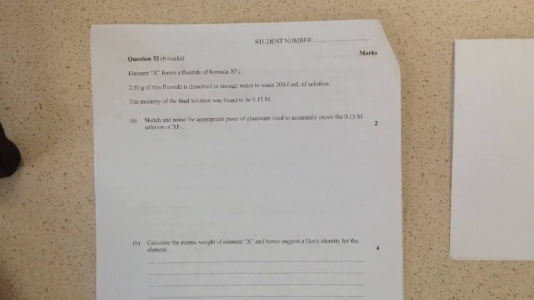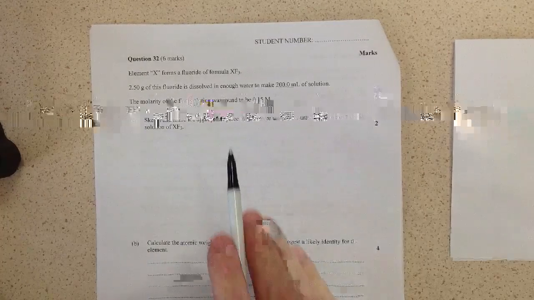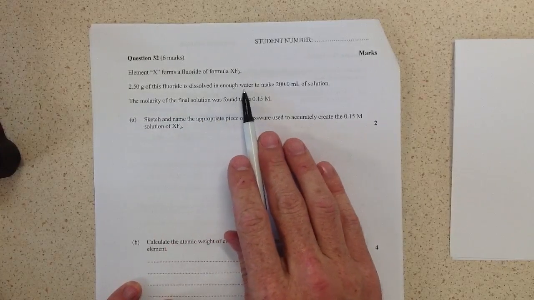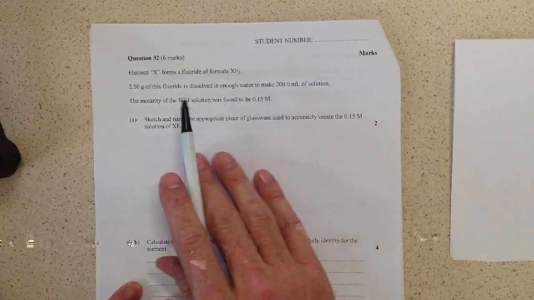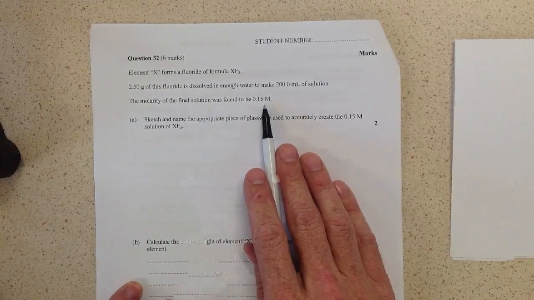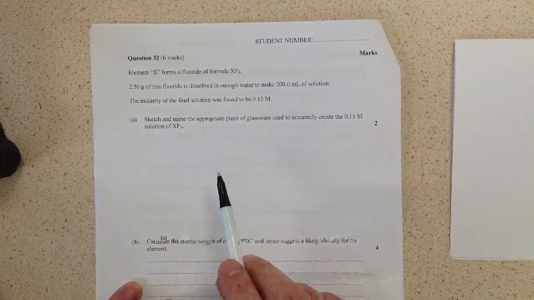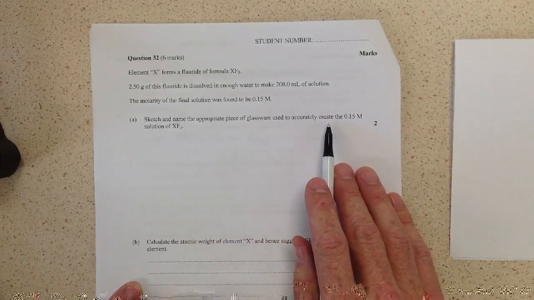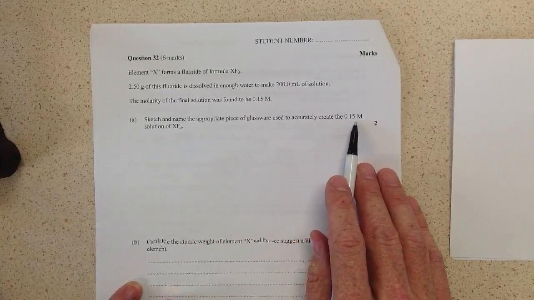Alright, 32. Element X forms a fluoride of formula XF3. 2.45 grams of this fluoride is dissolved in enough water to make 200 mL of solution. The molarity of the final solution was found to be 0.15 molar. Sketch and name the appropriate piece of glass we use to accurately create the 0.15 molar.